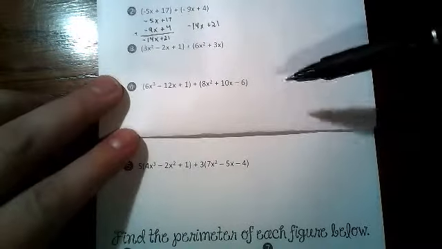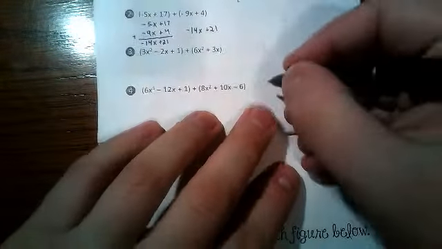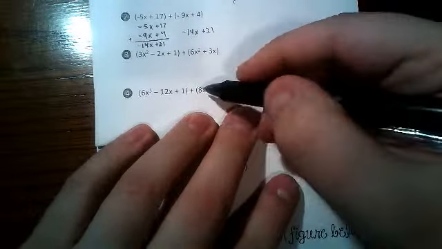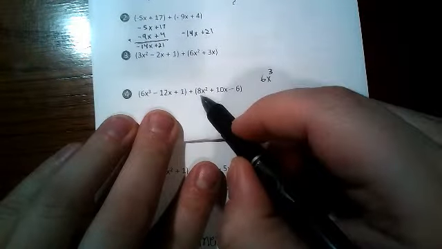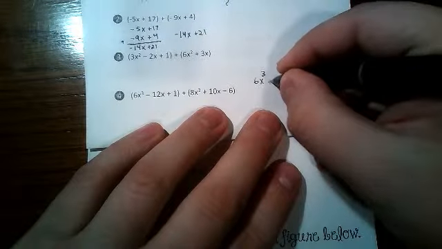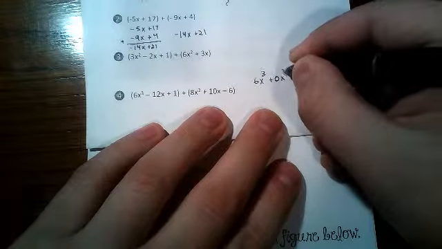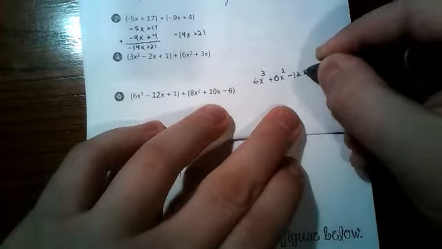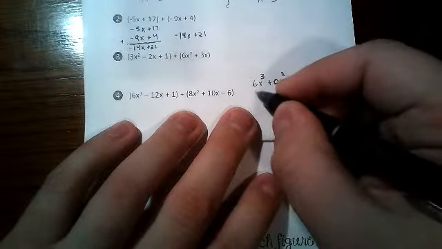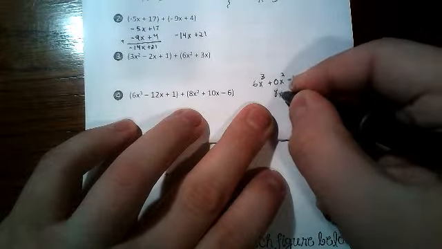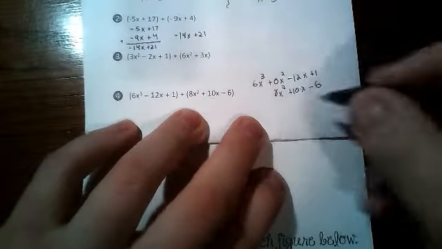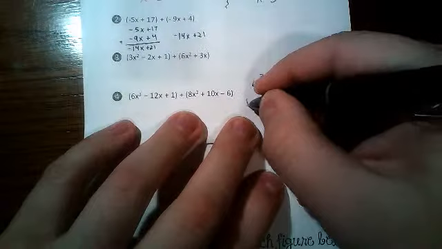For number 4, if we were to use the vertical method, we'd have 6x cubed minus 12x plus 1. But notice that this one here has an x squared and this one doesn't. So I have to leave some space to show that. So I'm going to say that there aren't any x squareds in the top one. Minus 12x plus 1. And then the bottom has no x cubed, 8x squared plus 10x minus 6. So that's what I'm adding together.